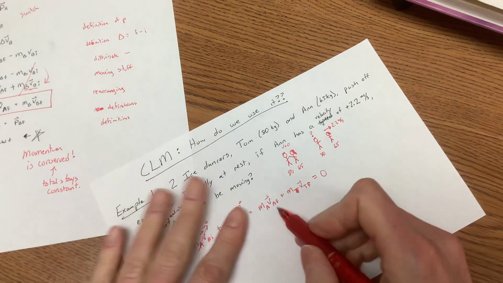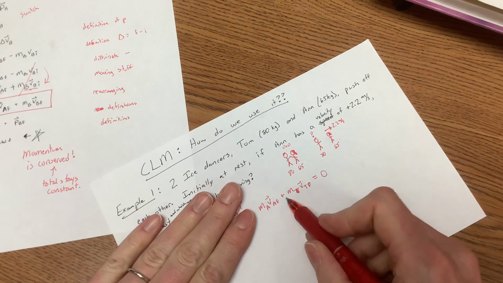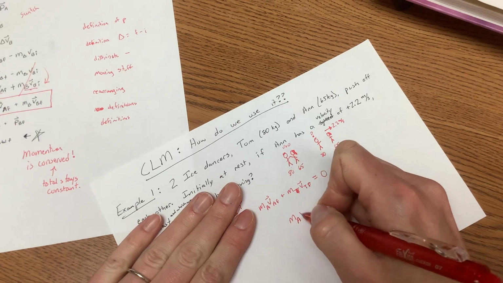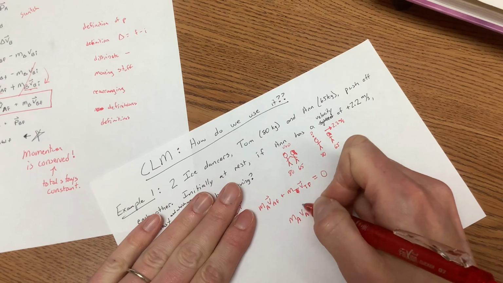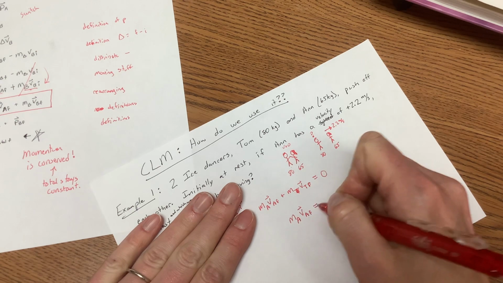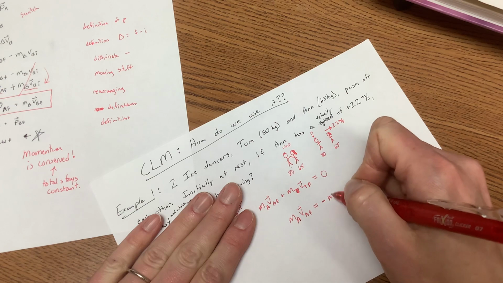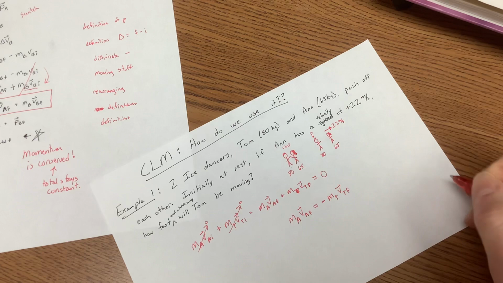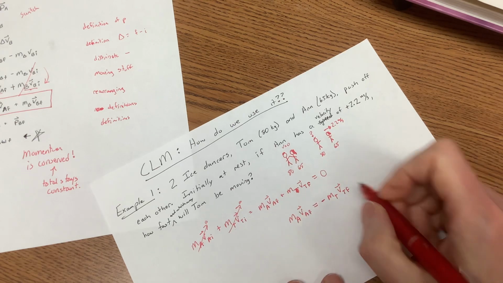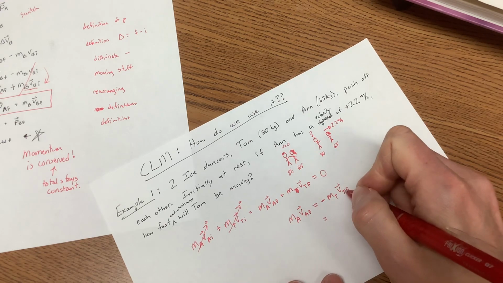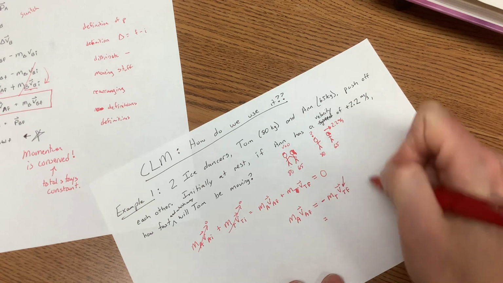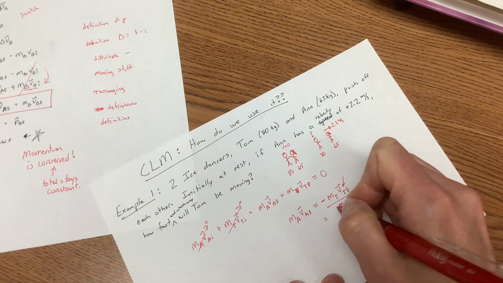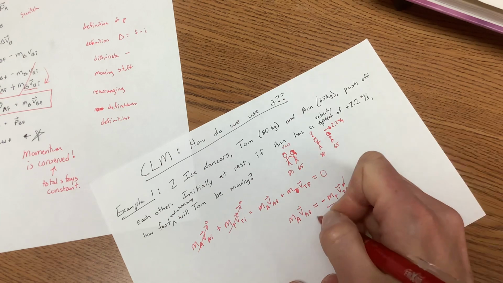This is actually a really convenient one. So if I just cover this up, this plus this has to equal 0, which means that the mass of Anne times the velocity of Anne, final, has to equal the negative of the mass of Tom times the velocity of Tom, final. Okay. So this one boils down to something easy to work with. So if I want to find the velocity of Tom, this is what I'm looking for. I just need to divide by the mass of Tom. The negative is going to end up in there.